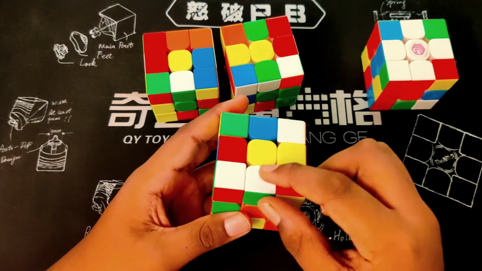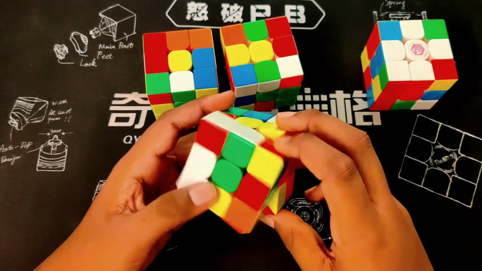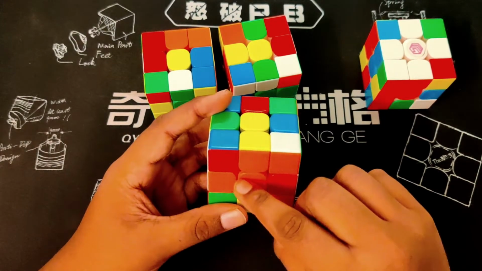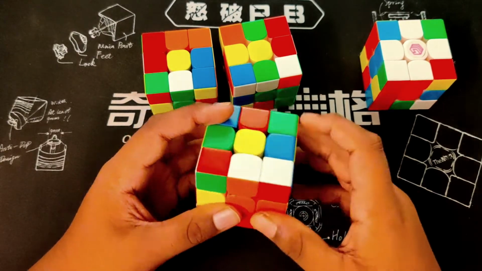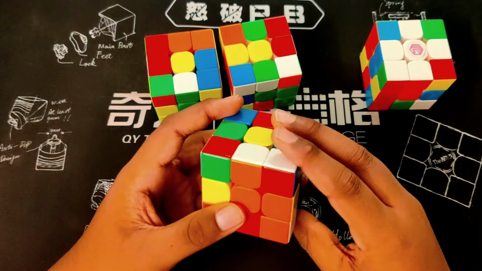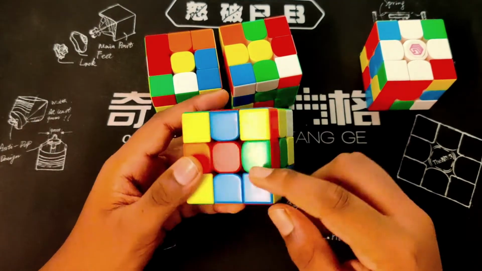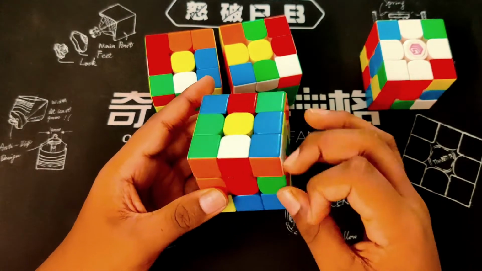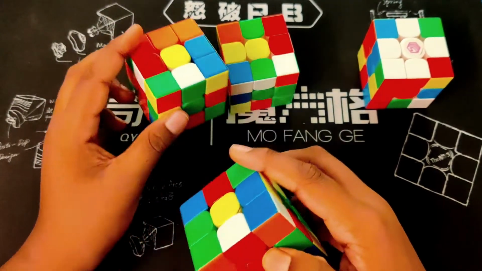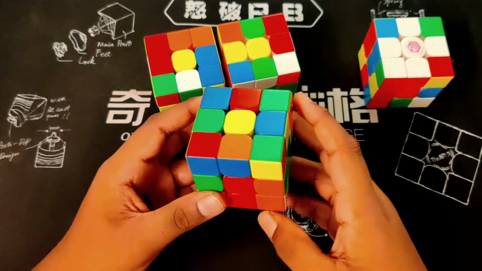This is already in the top, so you can just put it here where it needs to go, and then F2, and that inserts that. And then this one right here, you can just bring it to the top layer so that it sets up this case. Then we can insert this one with F2, and that goes with the cross. And then finally we have this last case, where the red piece needs to go here. Again, this is similar to this case, where it needs to go in with an F2, and that solves the cross.